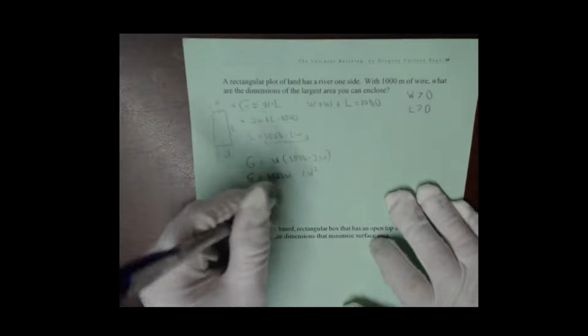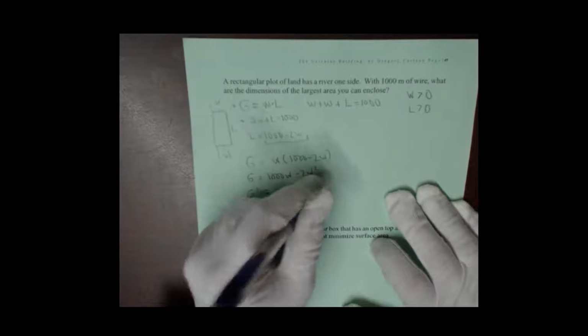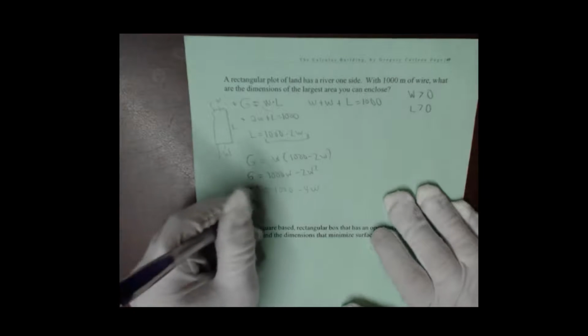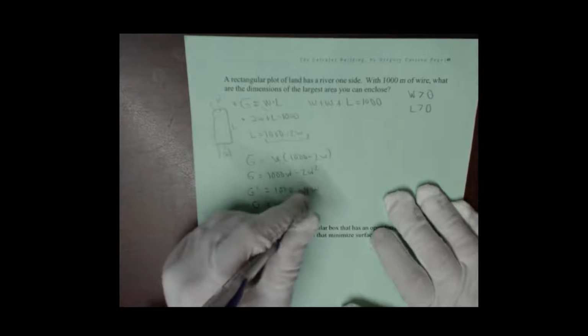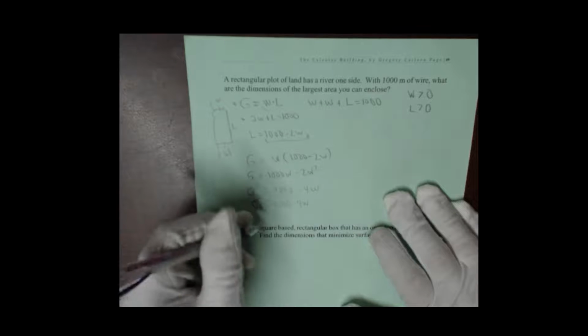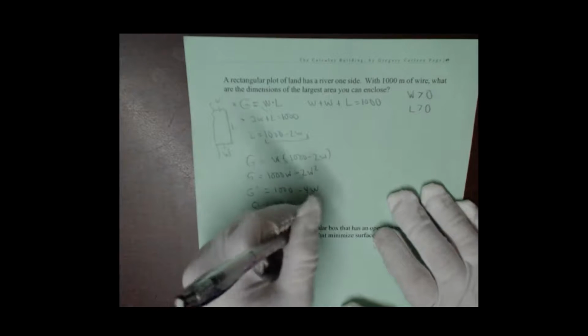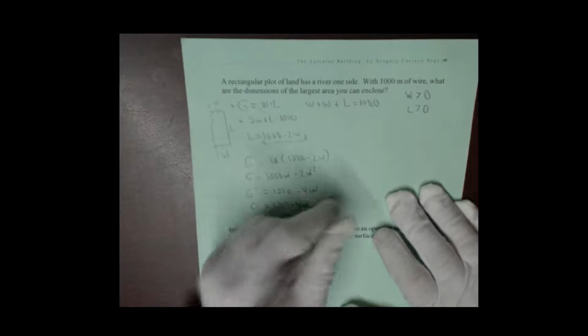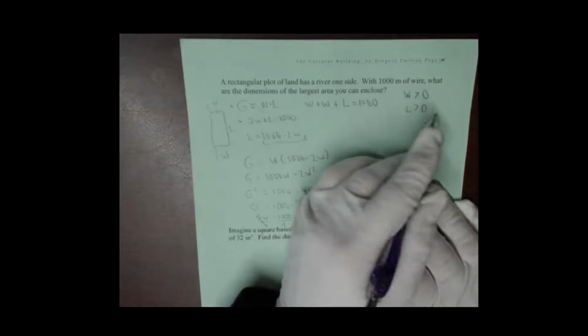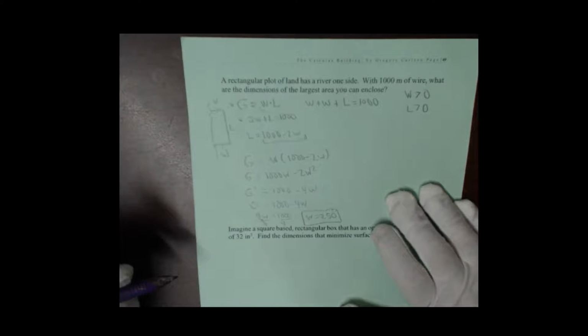And once we have that, we can take the derivative. So G prime is going to equal 1,000 minus 4W. There's our derivative. And now we can solve it by setting it equal to 0 because that's when the relative minimum or relative maximum will happen. Add 4W over, we get 4W equals 1,000. Divide by 4, divide by 4, W equals 250. We should also check the constraints of 0 and 0, but if we did, we wouldn't have a field, so we're okay on checking the constraints. I mean our endpoints. I went through that kind of quickly, so if you need to rewatch this, that's understandable.